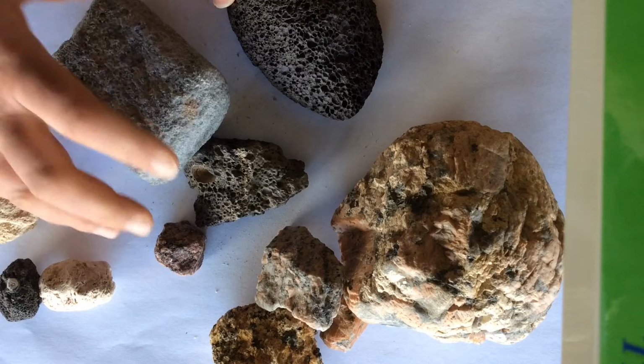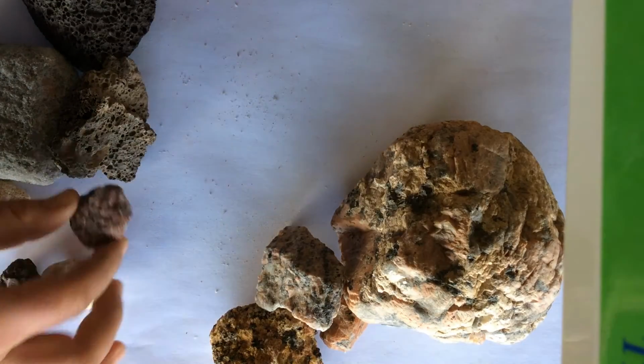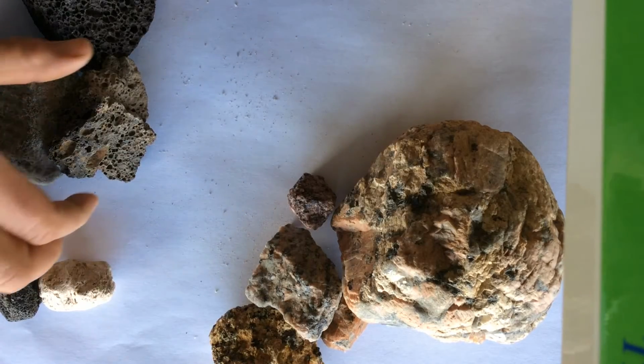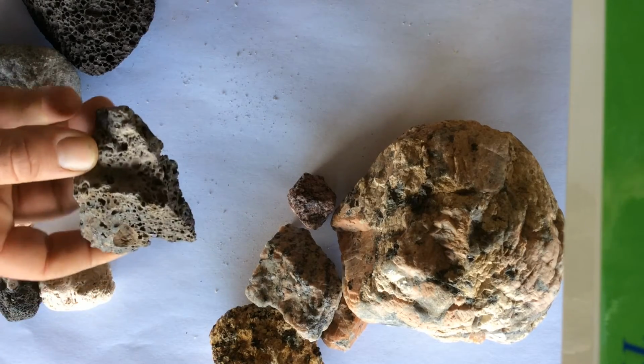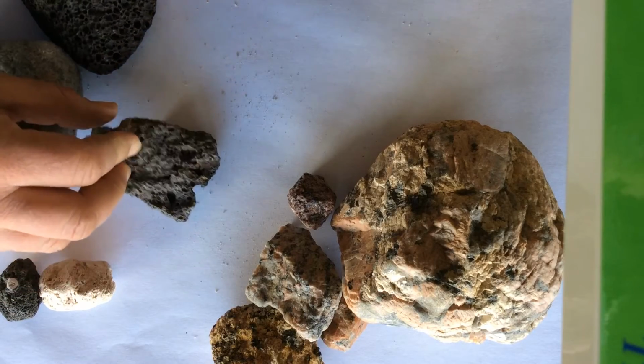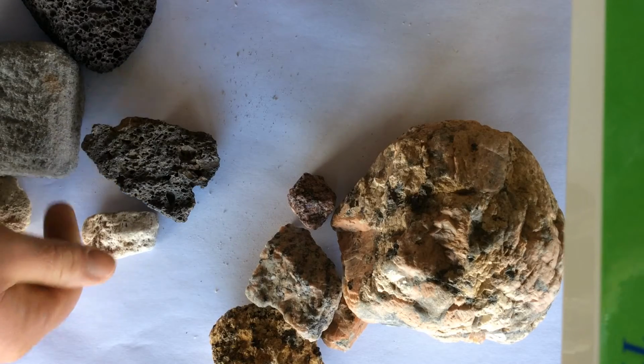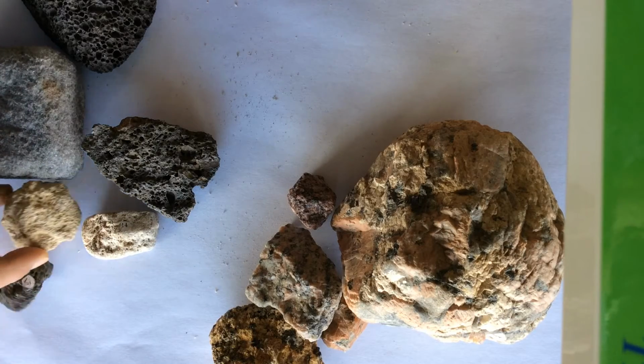Basically, what you can see is the crystal size. If you look at the ones that have holes in them, you can't see any crystals. It looks like a black mass, or sometimes it looks whitish, but you can't actually see an individual crystal in any of these.